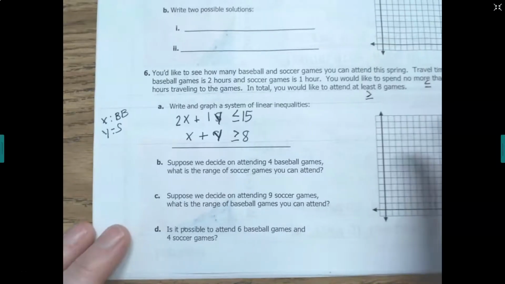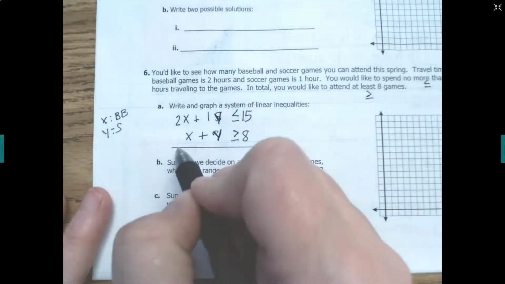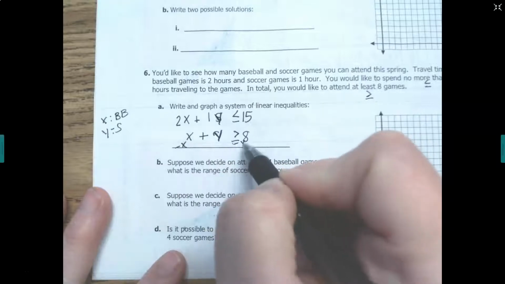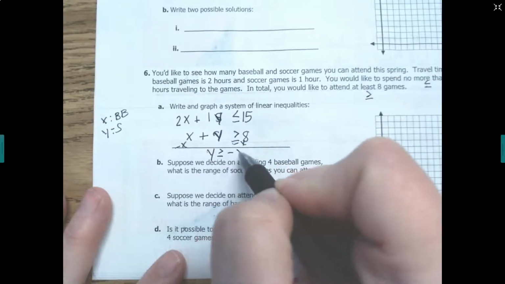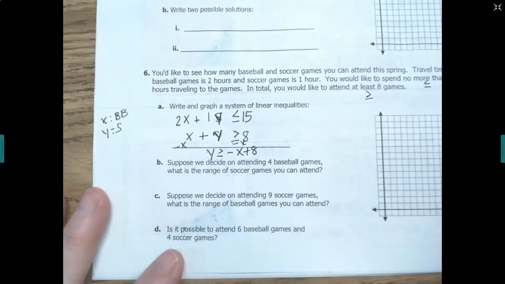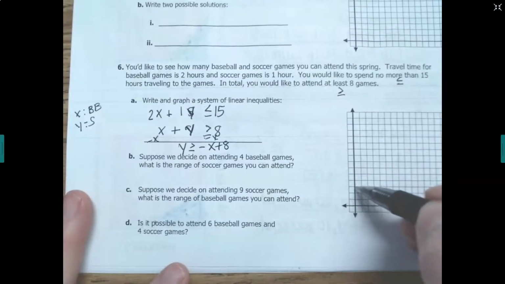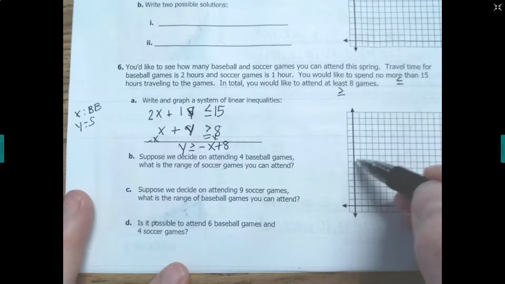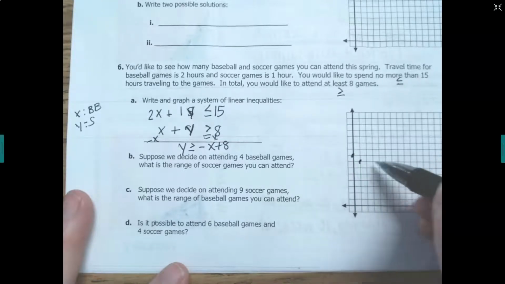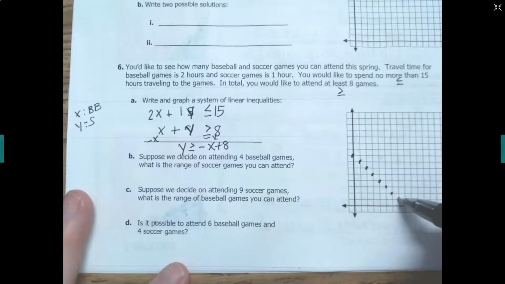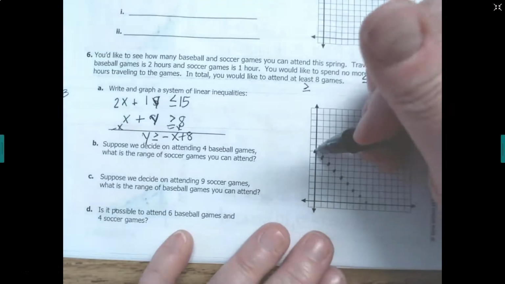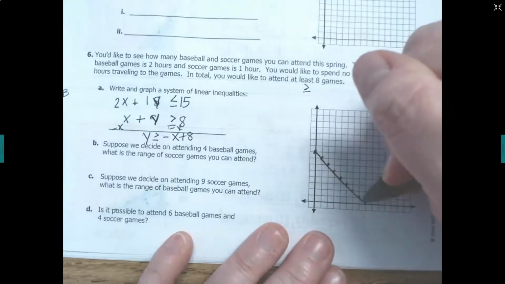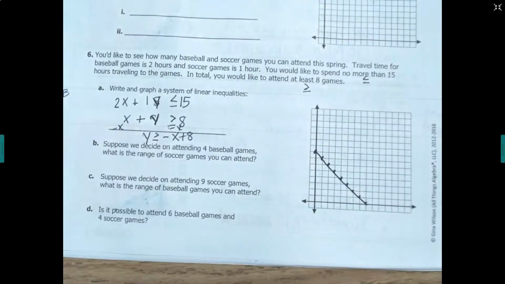Okay, just like we've been doing, let's graph these. So I'm going to subtract X here, and we have Y is greater than or equal to negative X plus 8. So we have 1, 2, 3, 4, 5, 6, 7, 8, and it's a negative 1 slope that looks like this. It is an equal to, so we have a solid line. So we'll just connect all of these together.